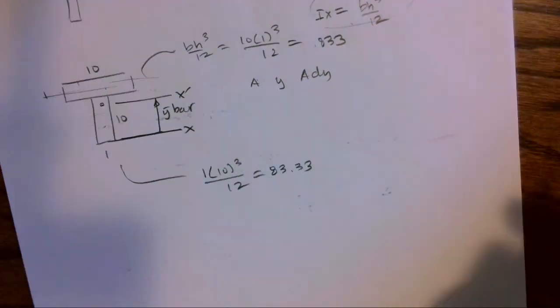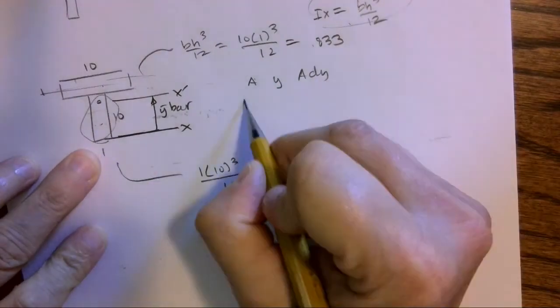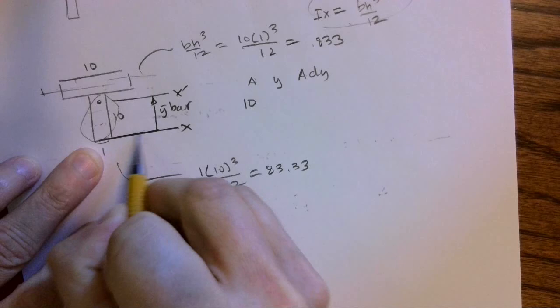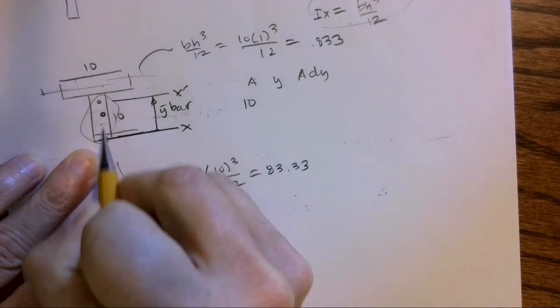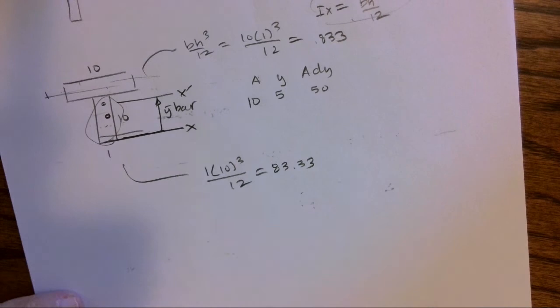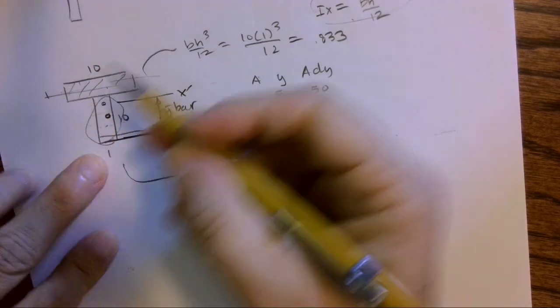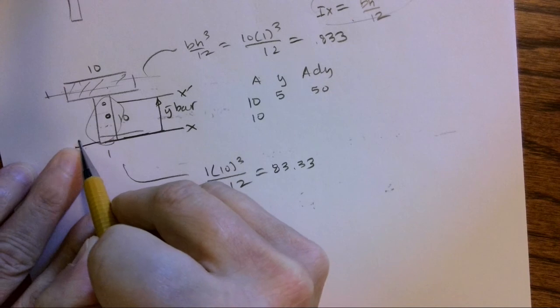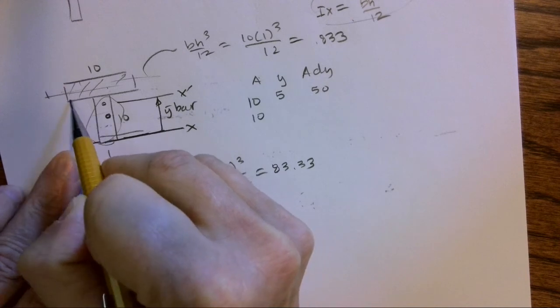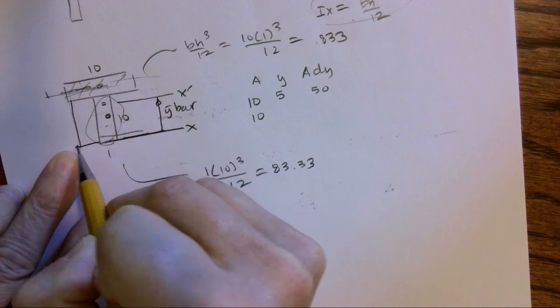So I have an area of 10. My y from global to the centroid here is 10 over 2, which is 5. So we've got 50. And then I've got this area. It is also 10. This time I've got to remember to walk up 10 just to get to that top piece, and then a half to get to the centroid of that top piece. I have 10.5.